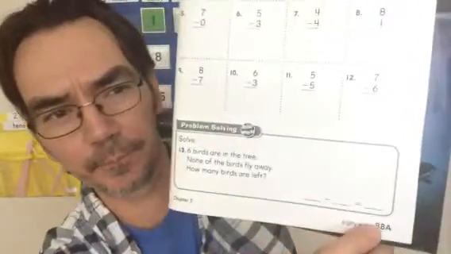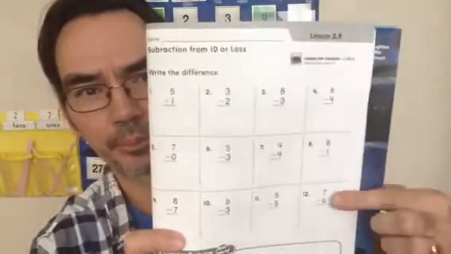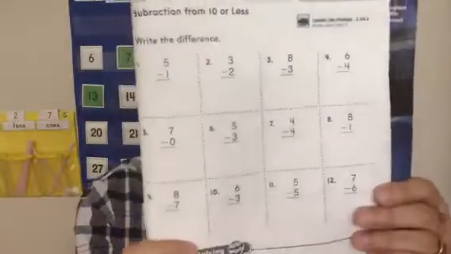Okay? So I have some problems for you to work on today in your Chapter 2 book. We're going to turn the page to 88A, and we have problems 1 through 12. We're going to solve those using your favorite strategy.